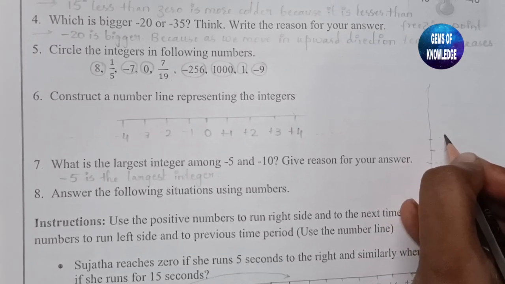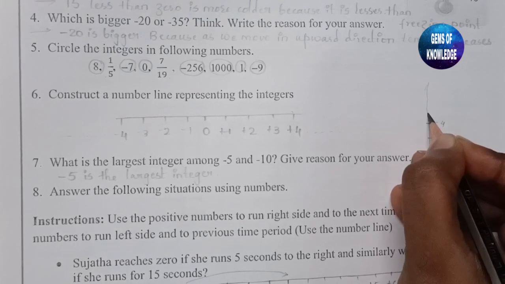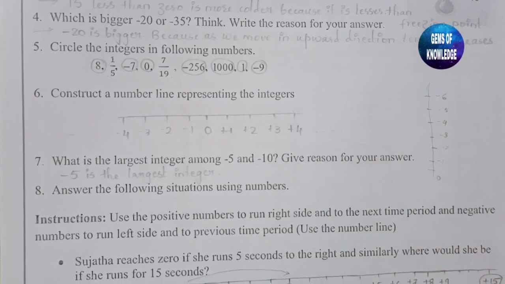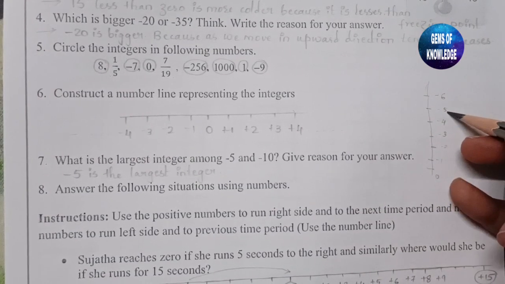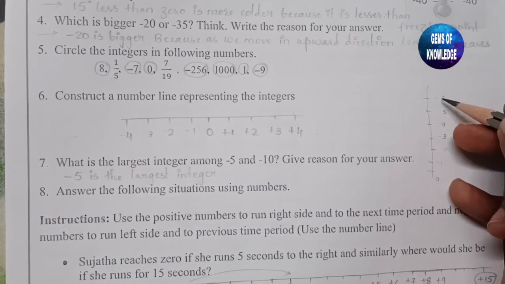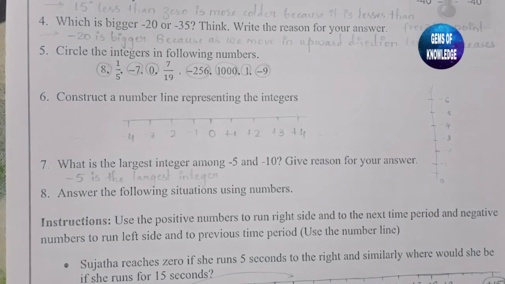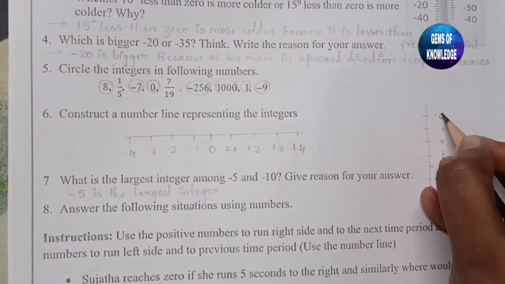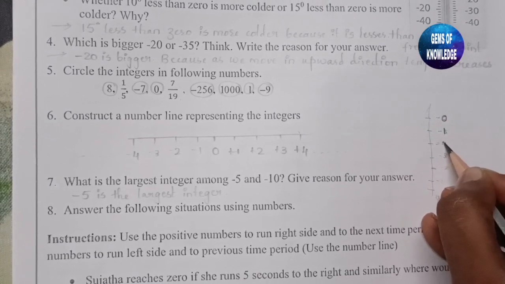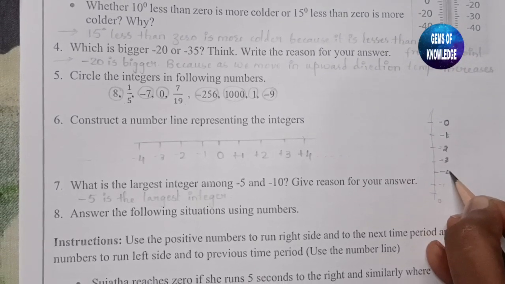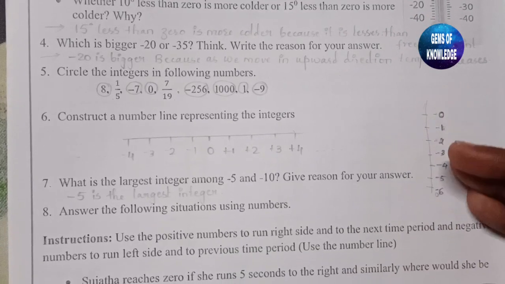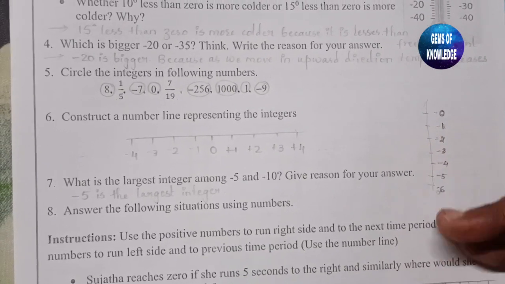Okay, this is minus 3, this is minus 4, this is minus 5 and this is minus 6, suppose. Then we can say that this is minus 5 and minus 10. Sorry, I have drawn the number line in the wrong way. If this is 0, this is minus 1, this must be minus 2, minus 3, minus 4, minus 5 and minus 6, because the negative line will be drawn in the downward direction. So it will be downward.